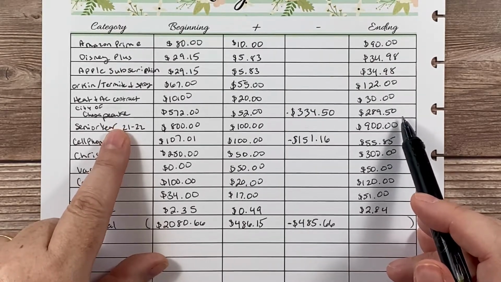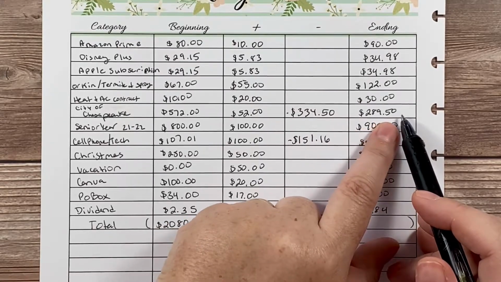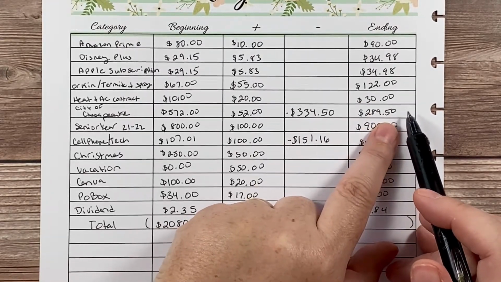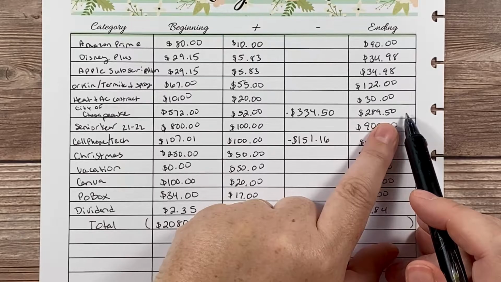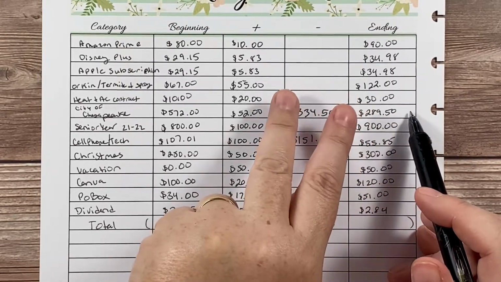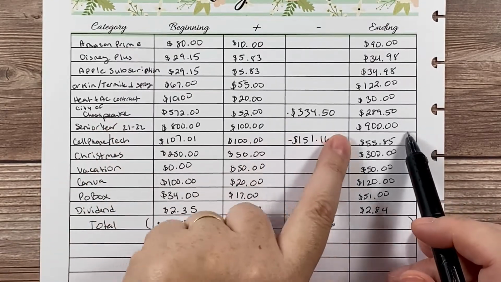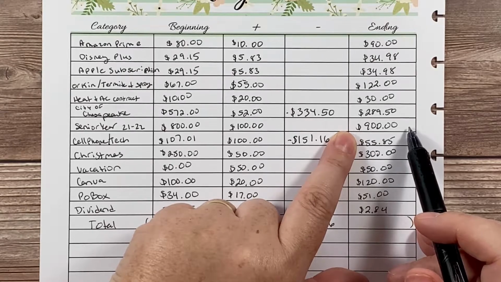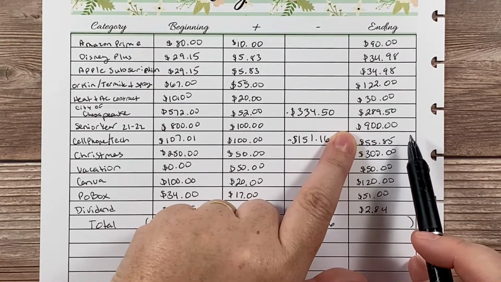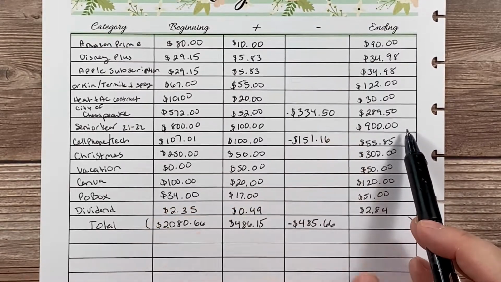Let's see, City of Chesapeake, I took out both bills and I still have $289.50 left, which is good because I only got a bill for one vehicle and not a bill for another vehicle. And I actually think my husband should call on that because normally we get two, one for each of our vehicles, and I haven't gotten a second one yet. Senior year, I'm up to $900. My goal is $1,200, so I am $300 away. So that's June, July, and August. Yeah, August is the last month I'll fund that, and that will go away.